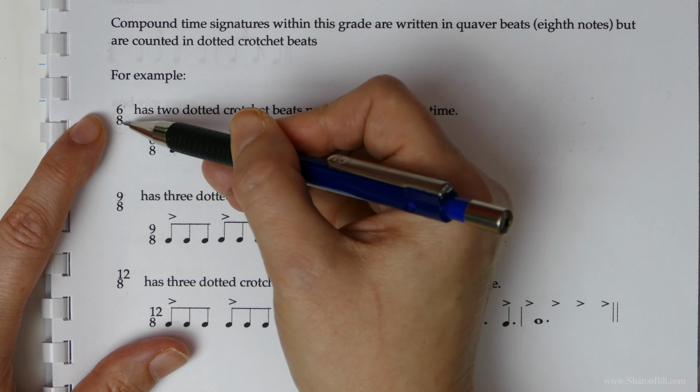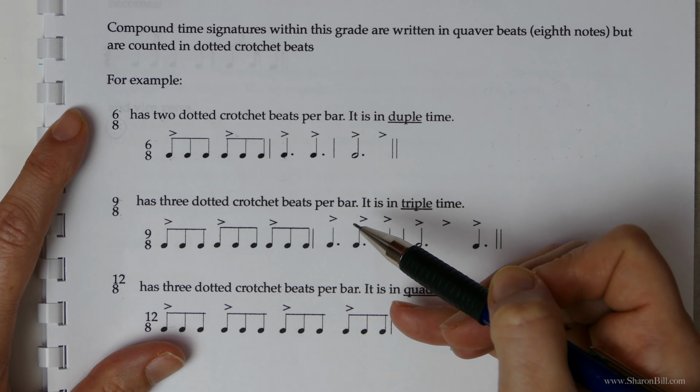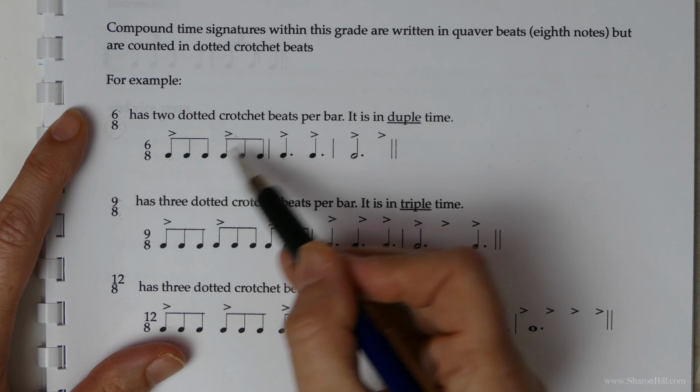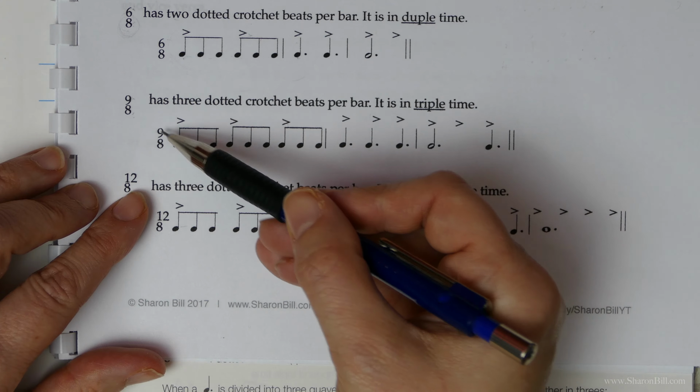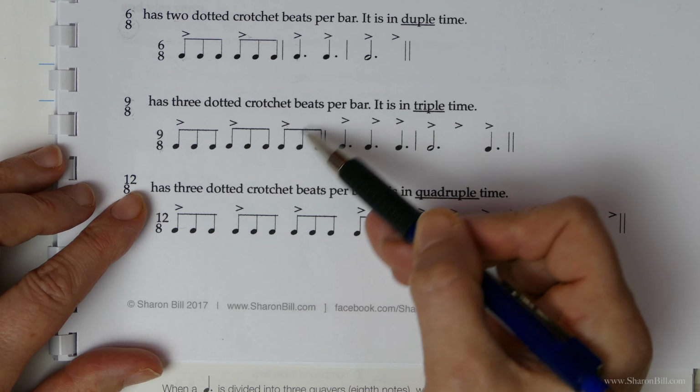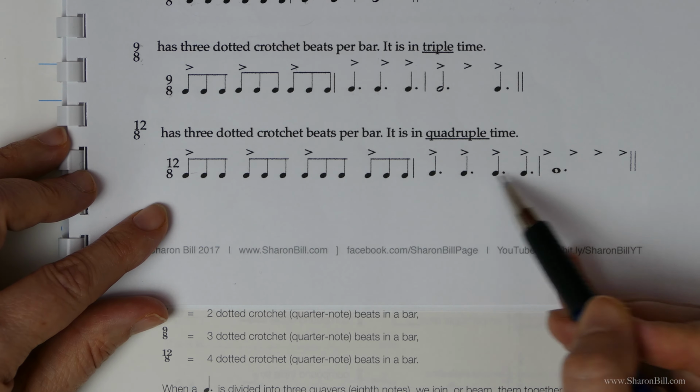However, that's not quite the end of the story, because in 6/8 we then group the threes and we count each group, and each group is the equivalent of a dotted crotchet beat or a dotted quarter note. So 6/8 has 2 groups of 3, 2 dotted crotchet beats or 2 dotted quarter notes per bar, and so we would say it's in duple time because it's got 2 groups of 3. 9/8 is broken down into 9 quaver beats or 9 eighth notes per bar, but that means it's got 3 groups of 3, so we would say it's in triple time. And 12/8 has 4 groups of 3 and it's in quadruple time.